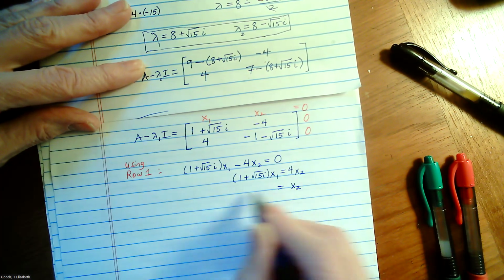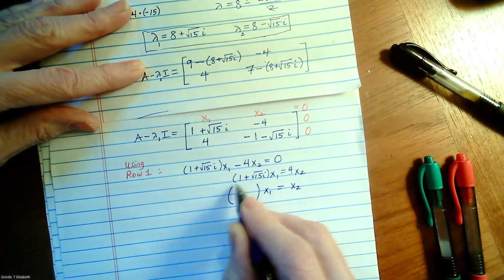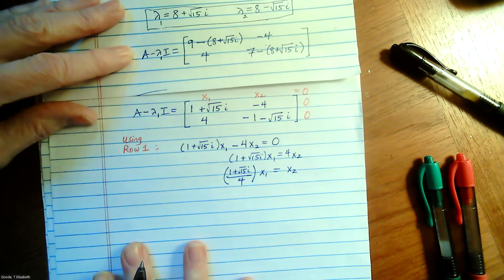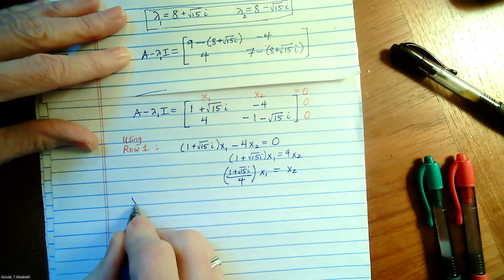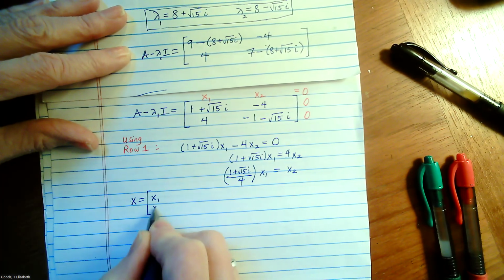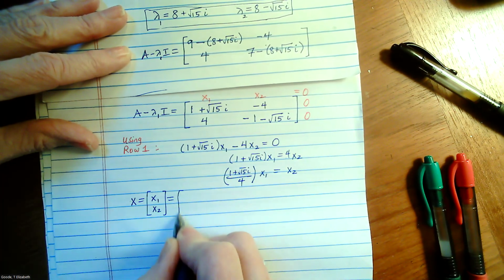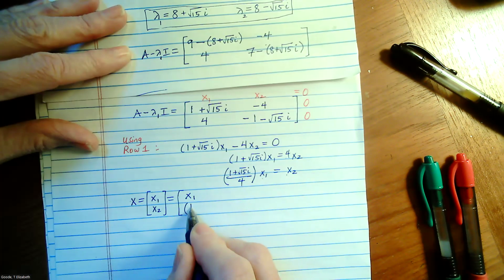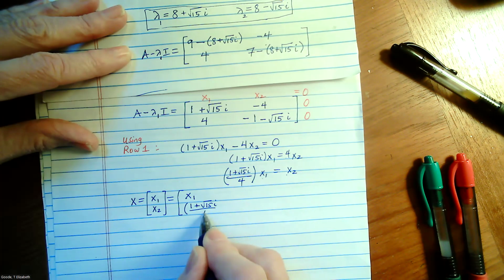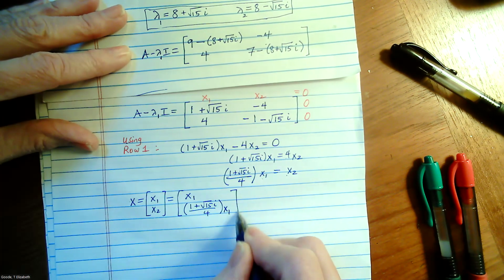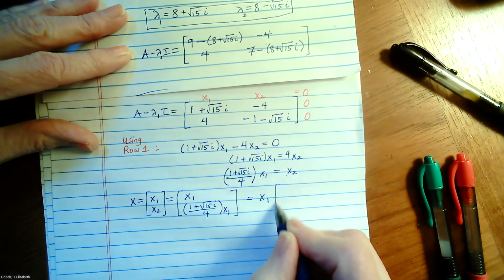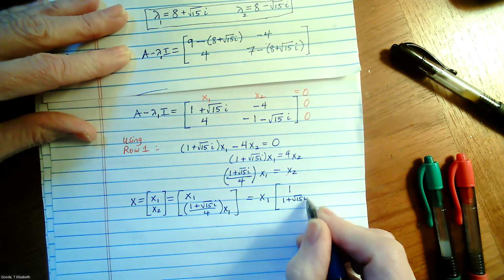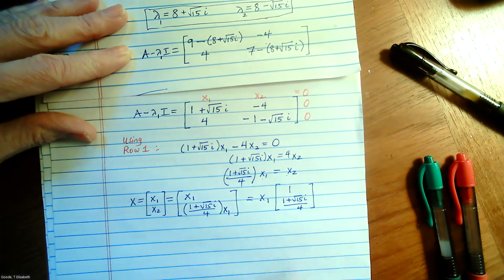So x2 is 1 plus square root of 15i on the top divided by 4, times x1. So x, which is x1, x2, is x1 for the first coordinate, and x2 is 1 plus square root of 15i over 4 times x1. We can pull out x1 as our parametric variable, and we have 1 for the first coordinate and 1 plus square root of 15i over 4 for the second coordinate.